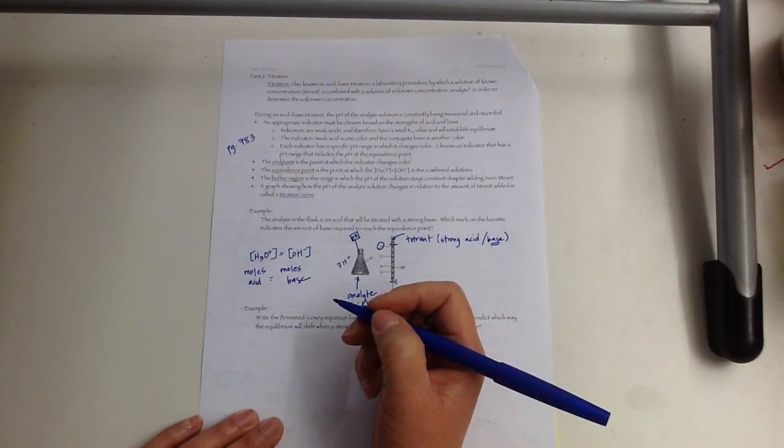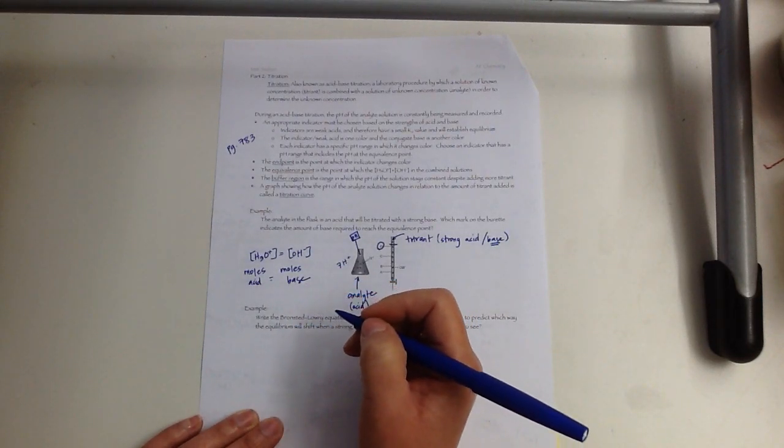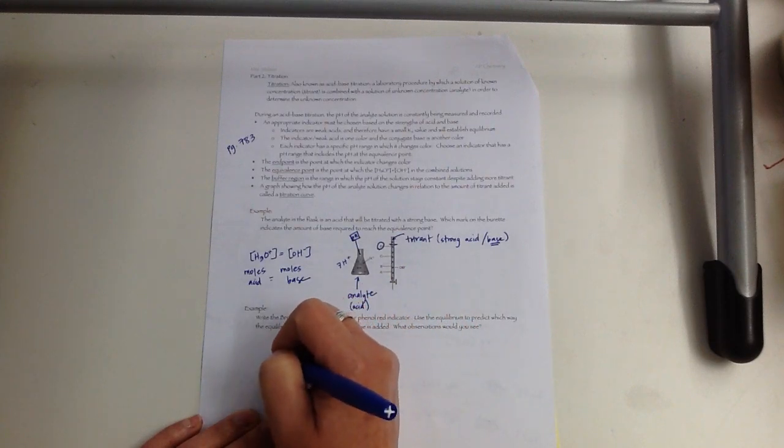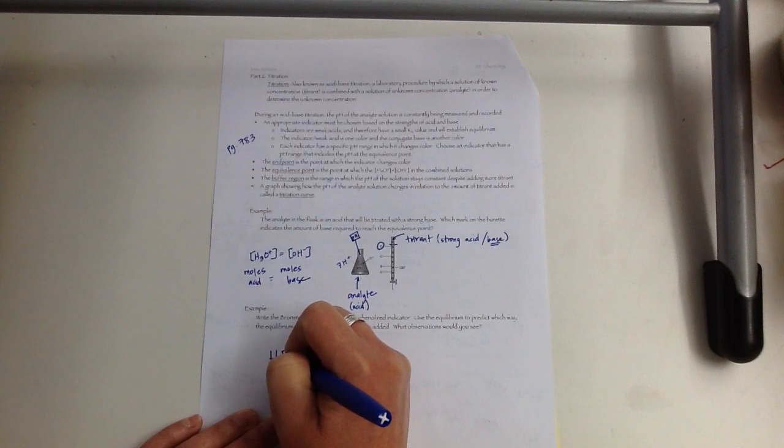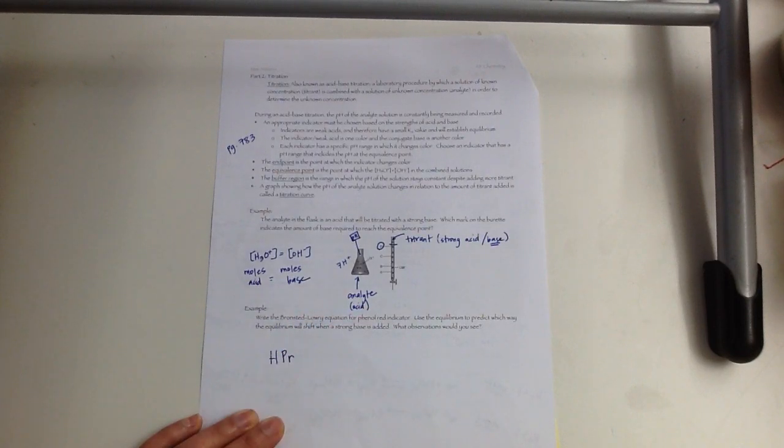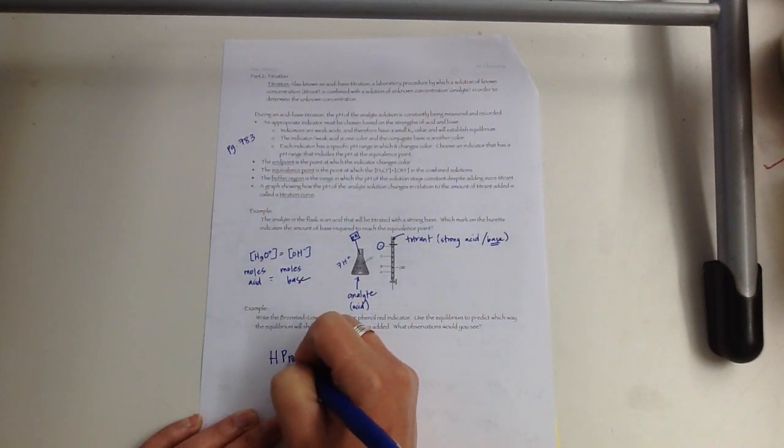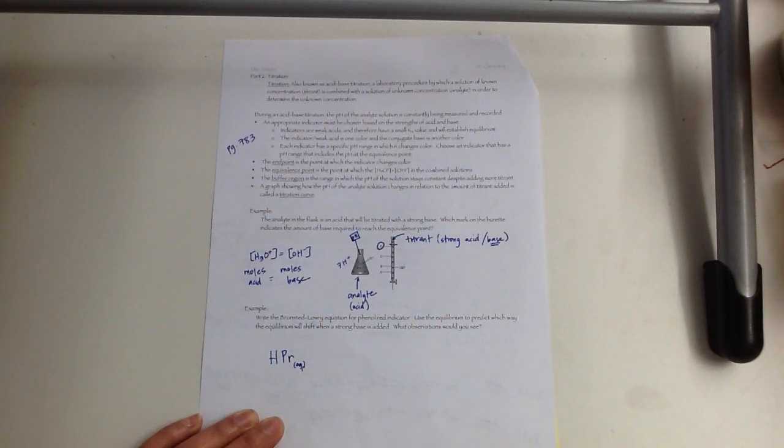So I'm just going to say here, since it's phenol red, that the protonated form, protonated meaning with the hydrogen attached, PR meaning phenol red, is going to look like this. And all acid-base chemistry takes place in the presence of water.